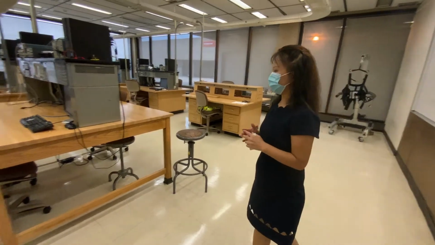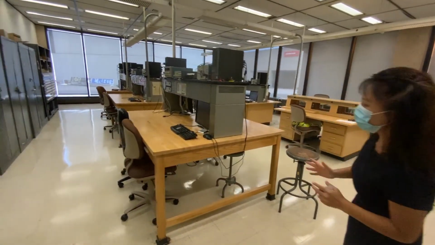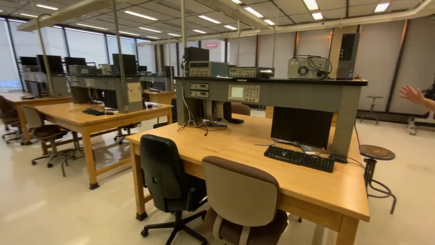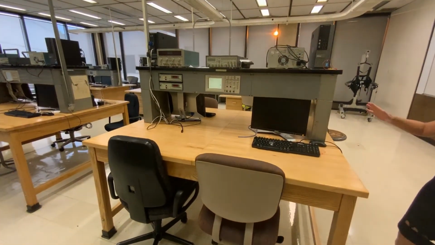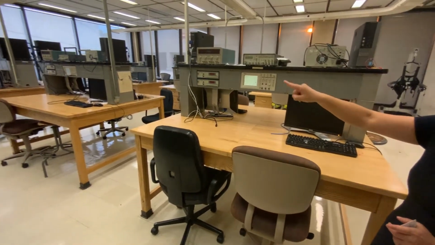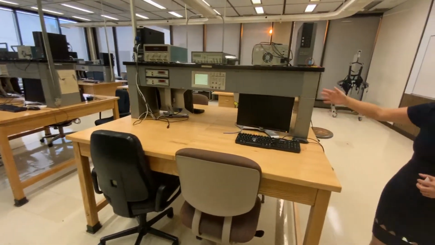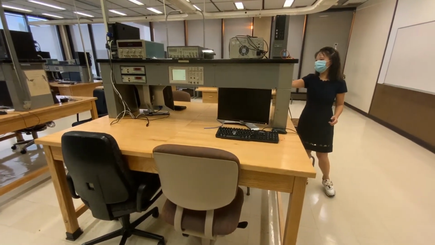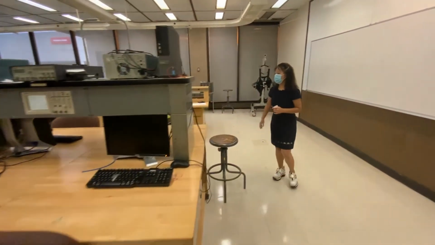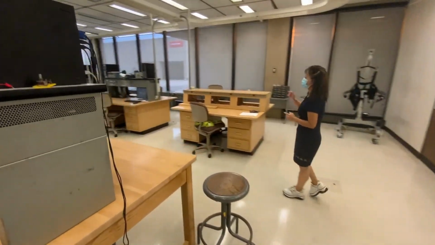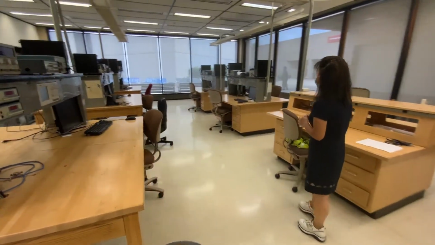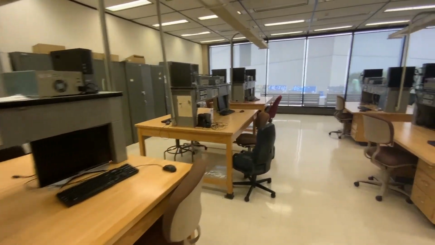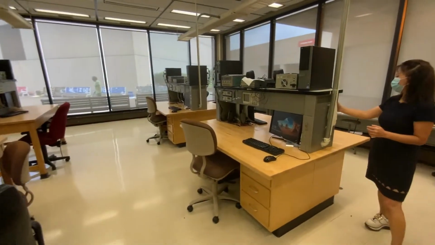Let me explain. The first row has 3 tables and 6 workstations installed back to back. So this is table 1, table 2, table 3, and at table 1 we have one workstation, and another workstation is back to back. Here is the second row. We have 2 tables and 4 workstations. Each table has 2 workstations back to back.